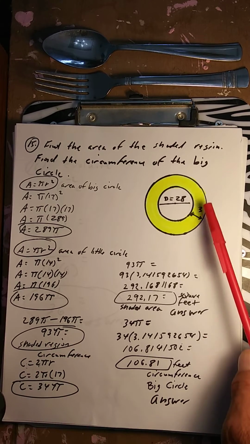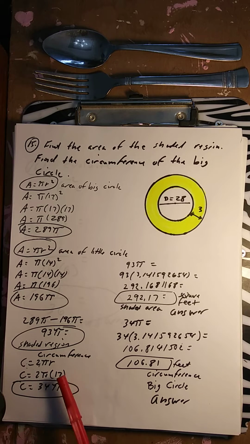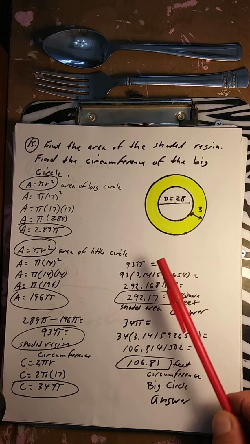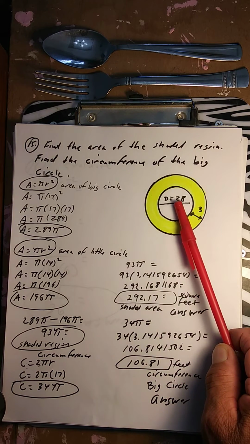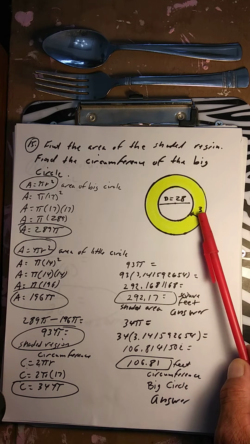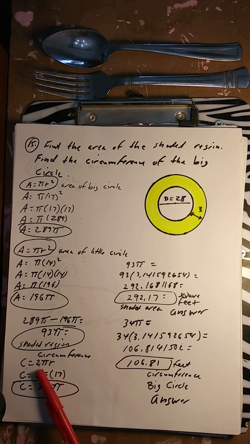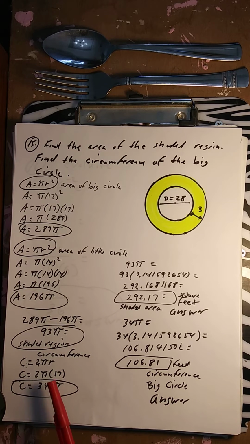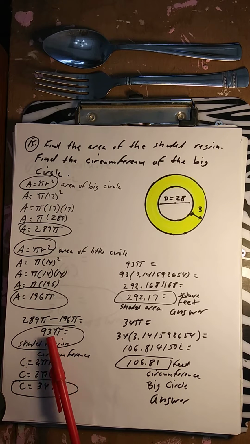Circumference. How do you find circumference of this? Well, circumference is going to be 2 pi r. Well, 2 pi and r, what do we say r is right here? It's going to be the 14 and 3 is 17. So, 2 pi r times 17, or 34 pi. So we know that the circumference is 34 pi. The shaded region is 93 pi.